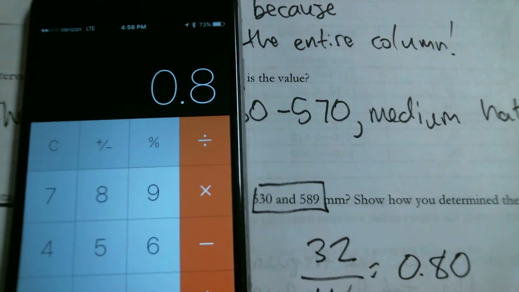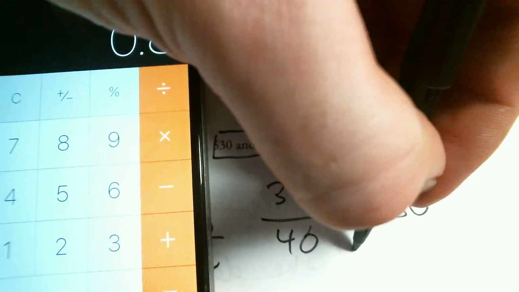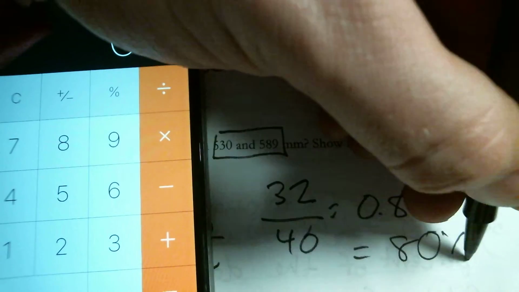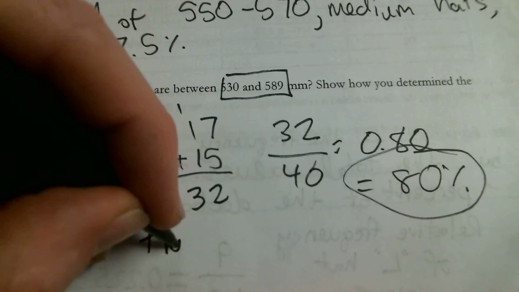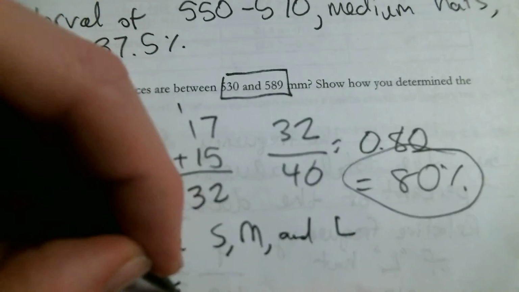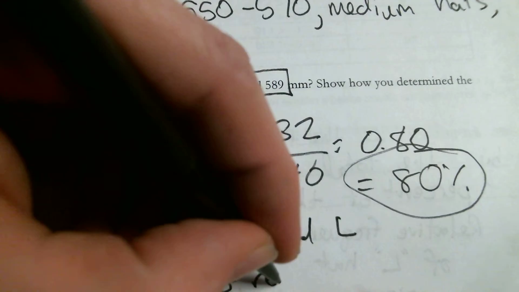So we end up with 0.8, or 80 hundredths, which is 80%. So my sentence I can write is the small, medium, and large sizes represent 80% of the data.